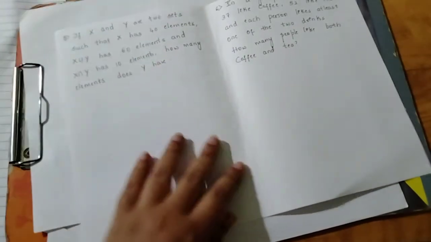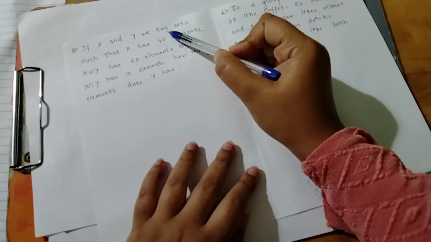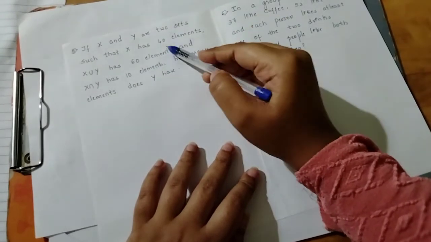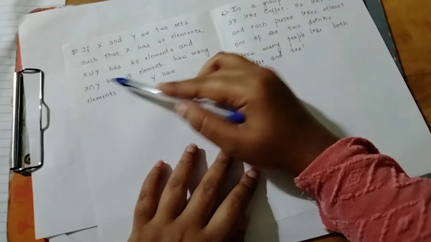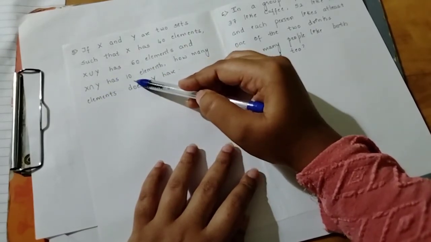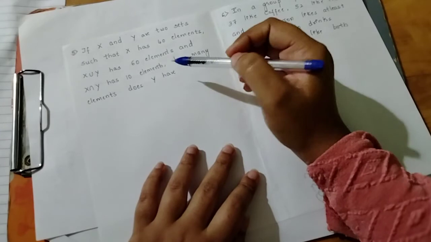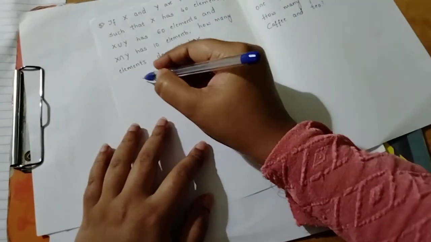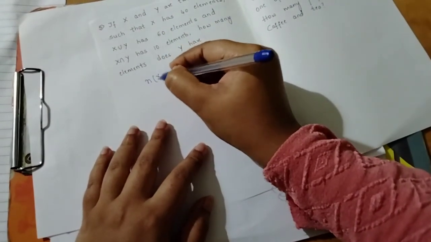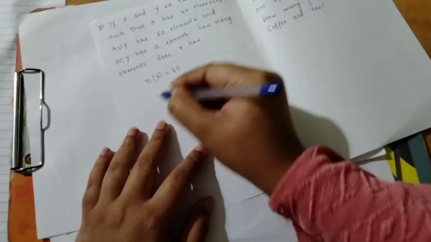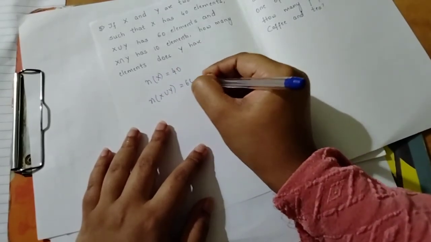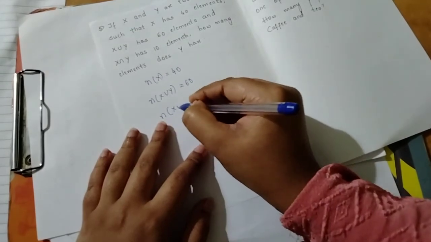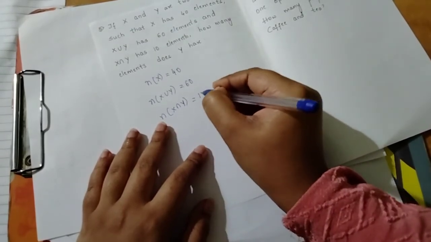So if X and Y are two sets such that X has 40 elements, X union Y has 60 elements, and X intersection Y has 10 elements, how many elements does Y have? Again, it is a direct equation. N of X is given, 40. N of X union Y is given as 60. N of X intersection Y is given as 10.